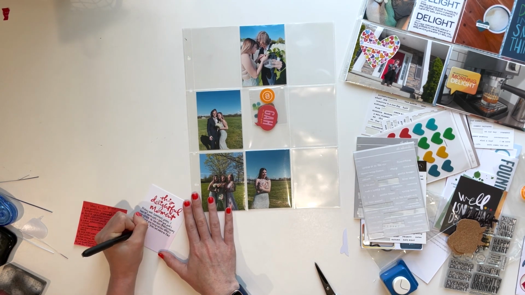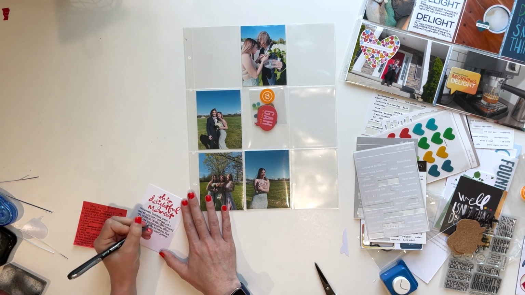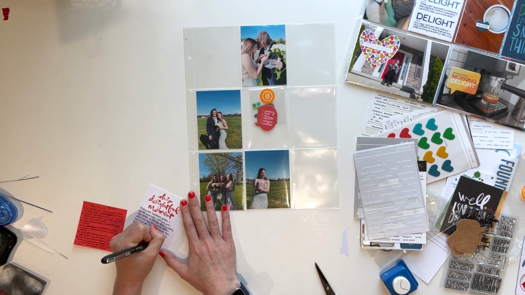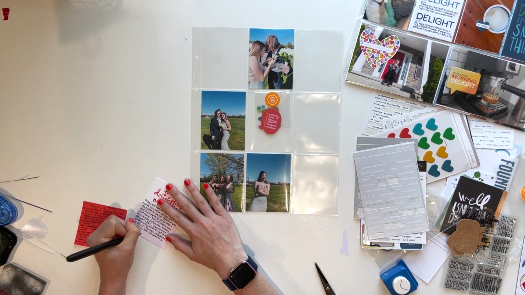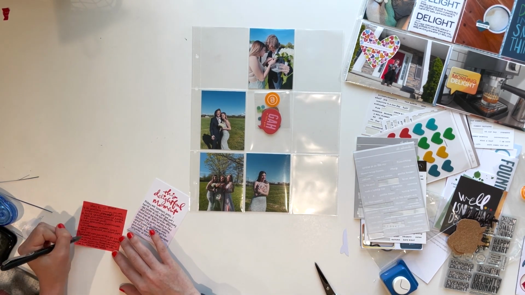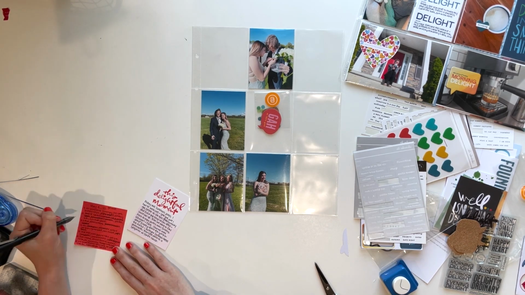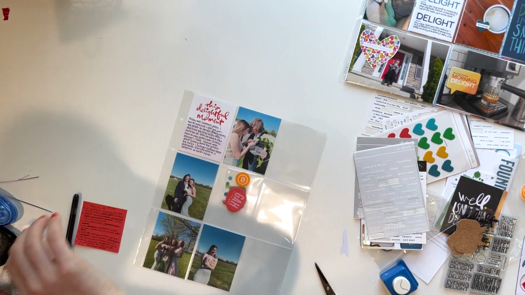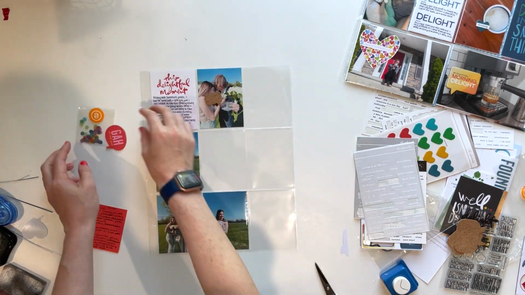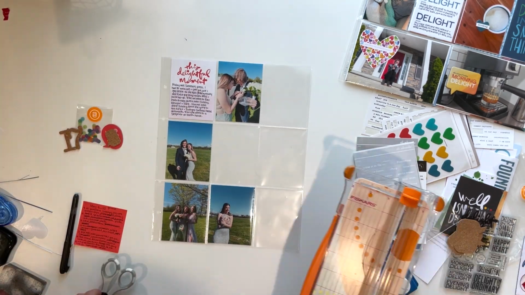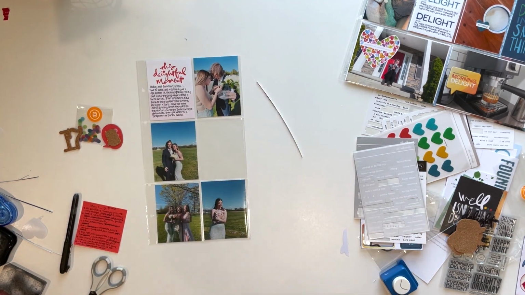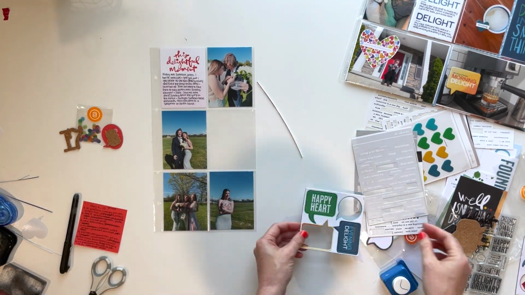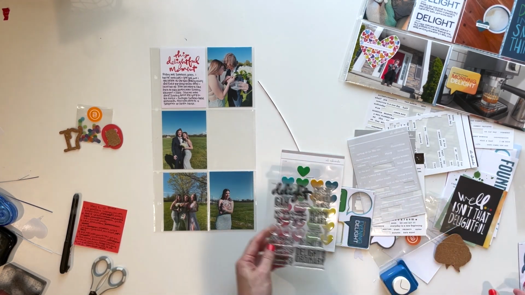I had a ton of photos that I took, and I did a whole spread about it in her album, which I've already documented and shared on my Instagram. But here I just wanted to include this in the family album as well and tell the story of her prom. And so I selected 4 photos for this, and now I'm going to go ahead and trim this insert down and work on my pocket there, my shaker pocket.